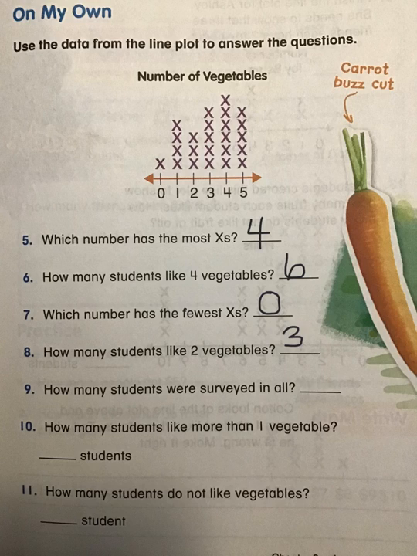So I'm going to start here and I'm going to count my X's. Are you ready? Count with me. 1, 2, 3, 4, 5, 6, 7, 8, 9, 10, 11, 12, 13, 14, 15, 16, 17, 18, 19, 20, 21, 22, 23, 24. So 24. I'm going to write a 24 down here. 24 students were surveyed in all.